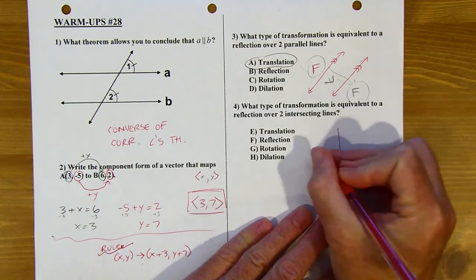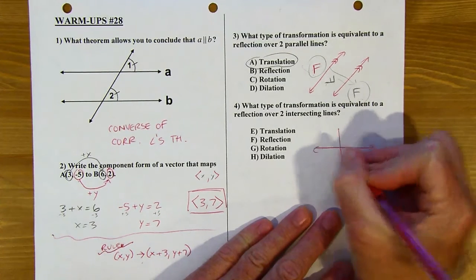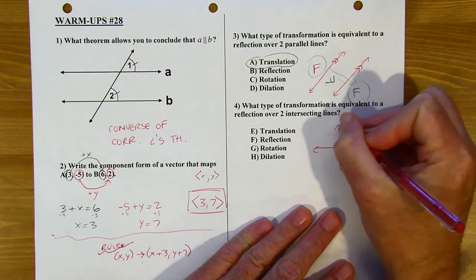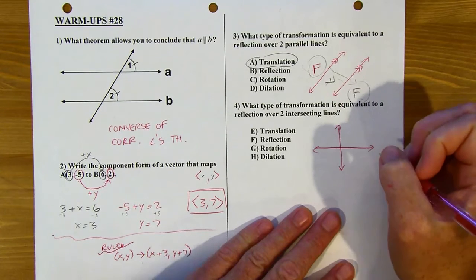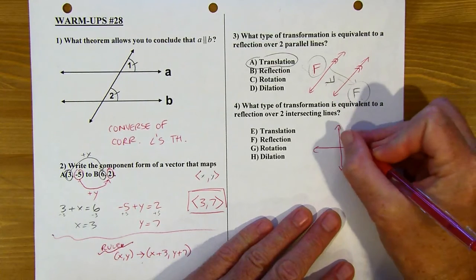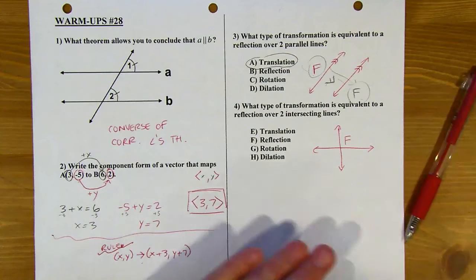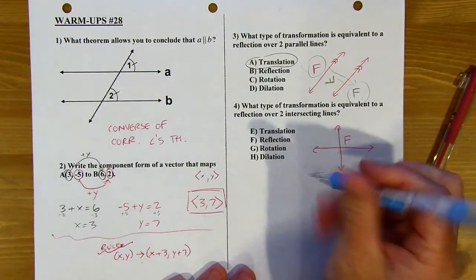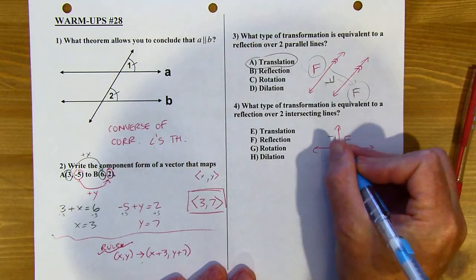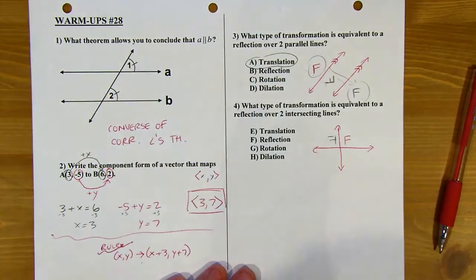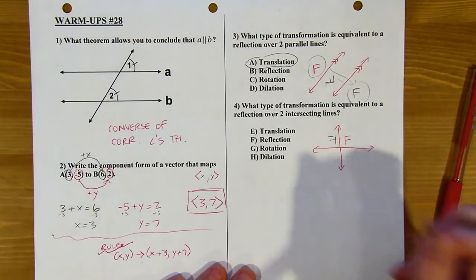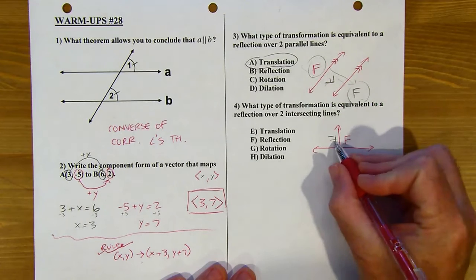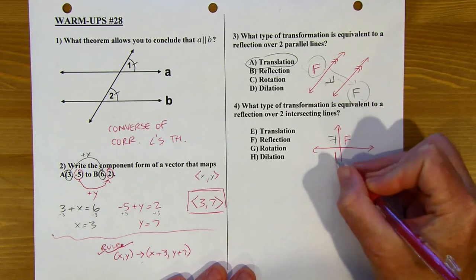Okay, so hey, here's two intersecting lines, and I'll use the letter F again. Okay, so I'll start with my F up here this time. If I reflect over this vertical line, it's going to look something like this, right? It's going to kind of just flip around like that. And then if I reflect over this second line from here, it's going to look something like that.